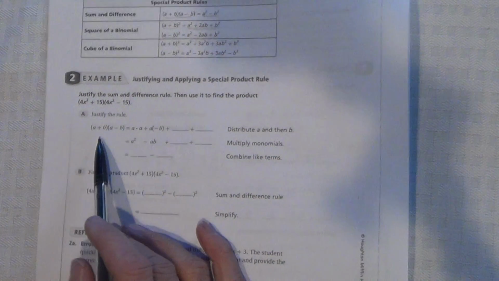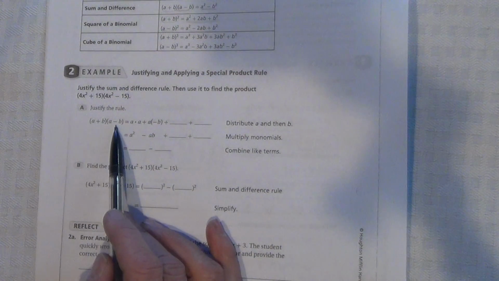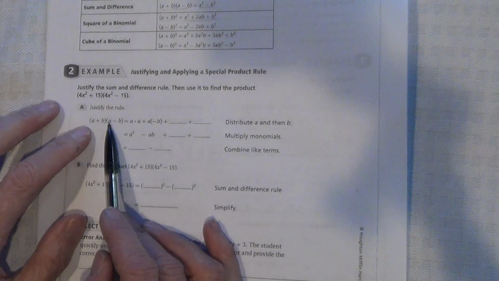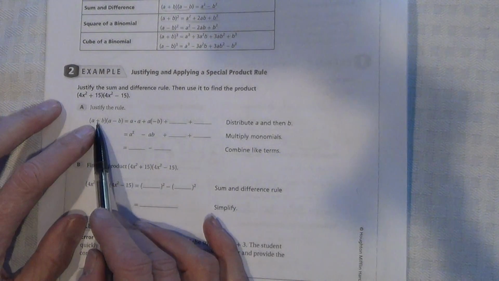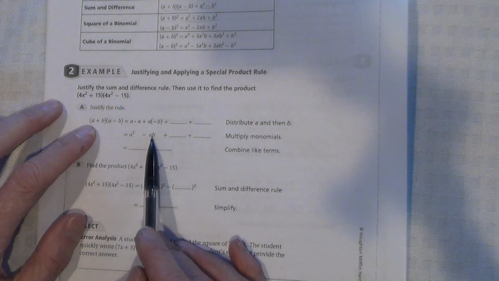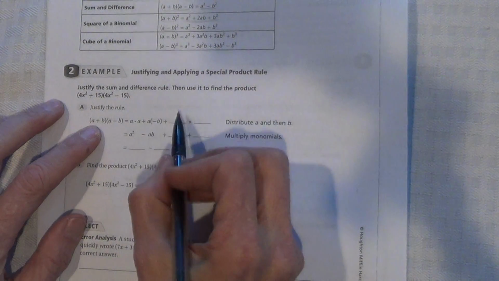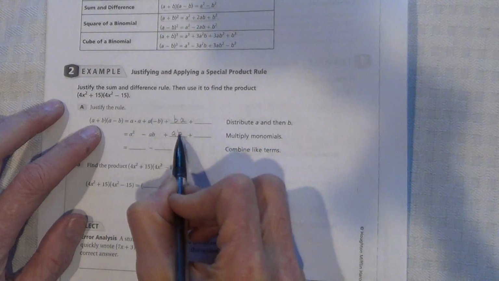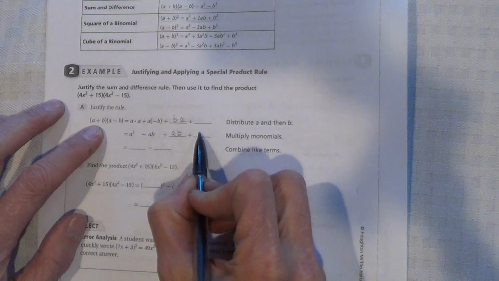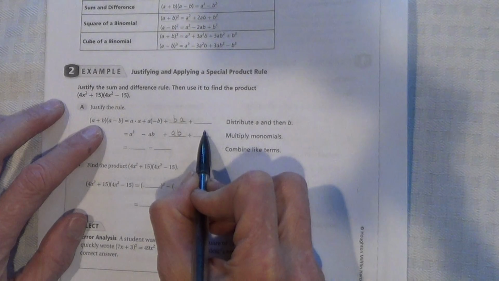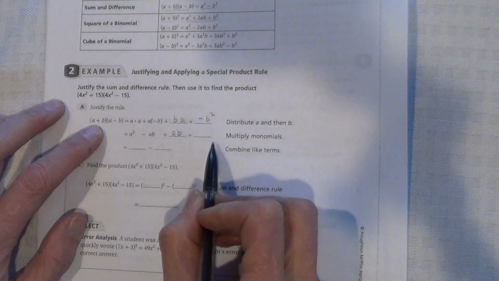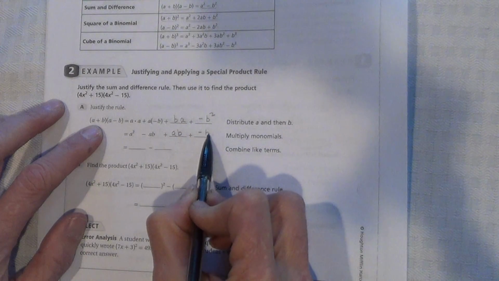So if we multiply conjugates, as we learned about in an earlier chapter, then we end up with the first, a times a being a squared, a times negative b being negative ab, then b times a, if we put it in the same order as this one, is a positive ab, and then b times negative b would be a negative b squared.